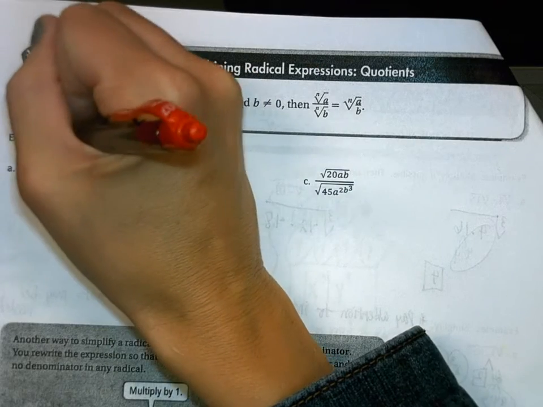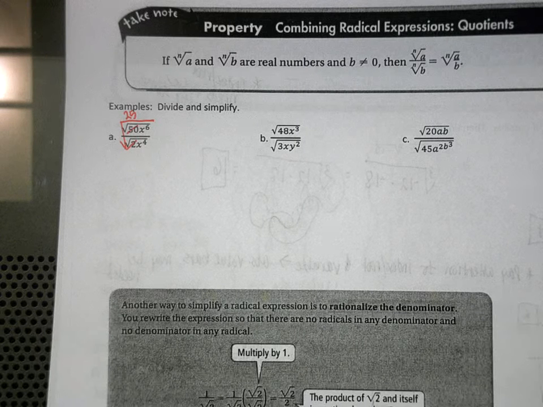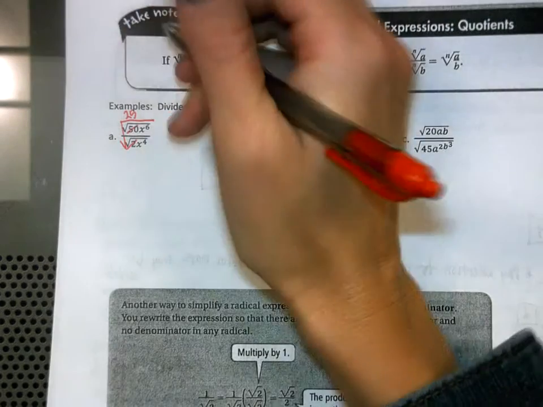Yeah. And so I would cancel out the 2 and the 50 would become 25. What happens with the x's? So I have x to the 6th on the top, x to the 4th on the bottom. Do you guys remember how those reduce? You subtract them, that's correct. And do you understand why you're subtracting them? If you're not sure, it's okay. So I'm just going to write this one out to hopefully make you understand it.